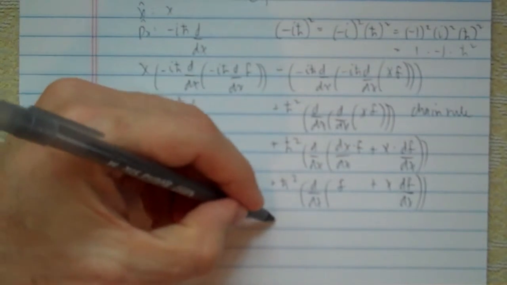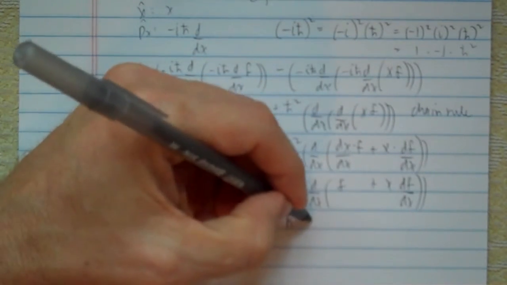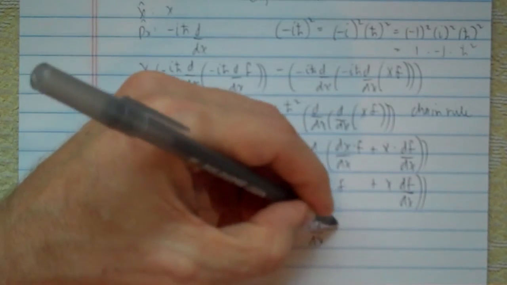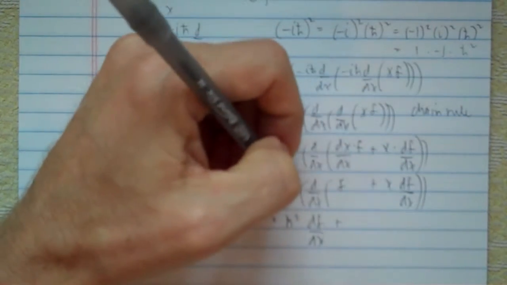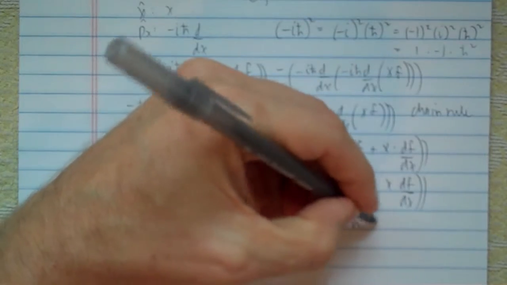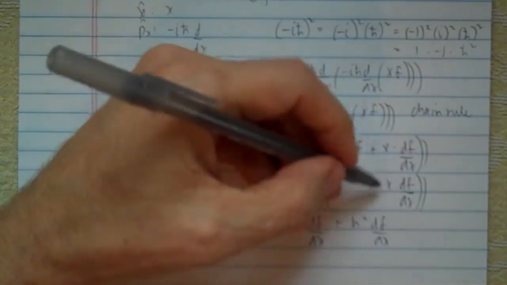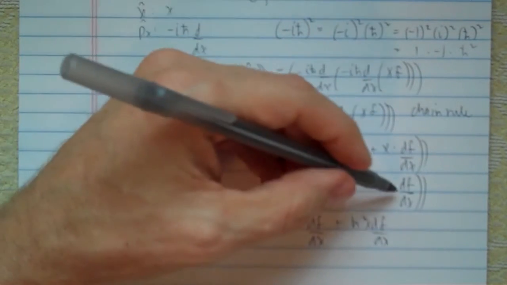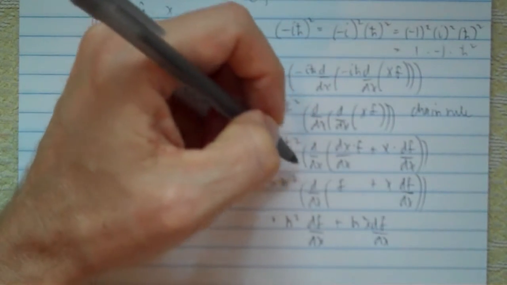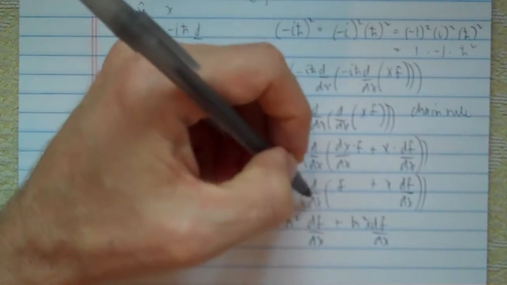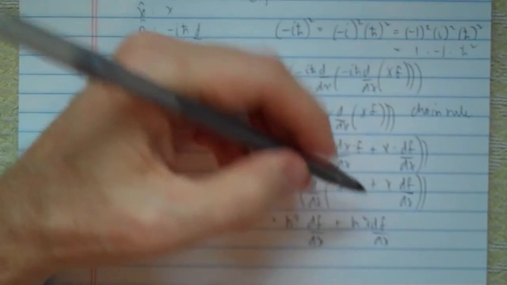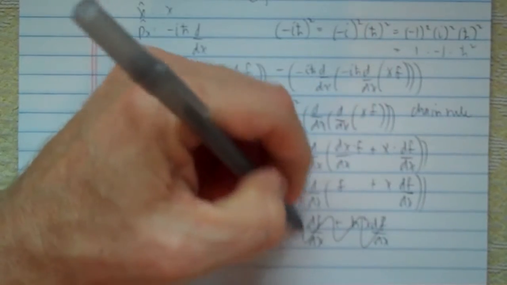All right, so this looks like this is h bar squared df dx plus h bar squared x df dx. Oops, there's an x in there too, sorry. Oops, sorry. Crud. Okay, made a mistake here.